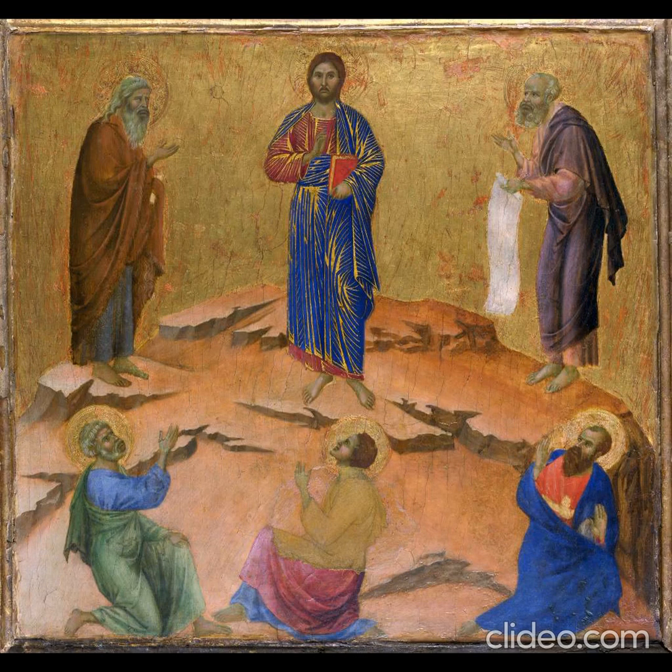All 3 paintings are in the bottom row of paintings on the back side of the Maesta. The painting of the Transfiguration is the second from the right. Now, the Transfiguration painting is in an art gallery in London, England.